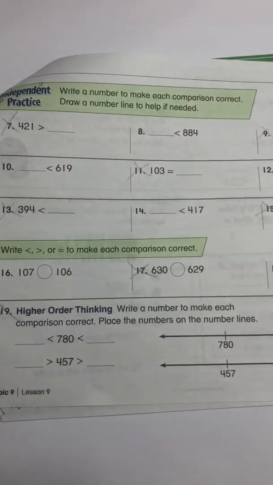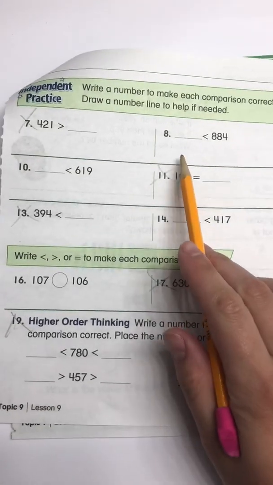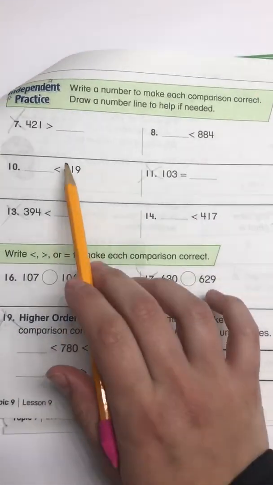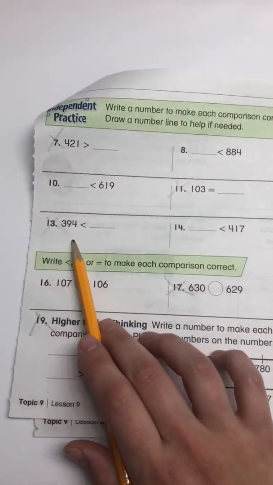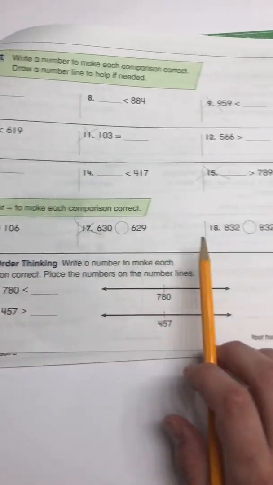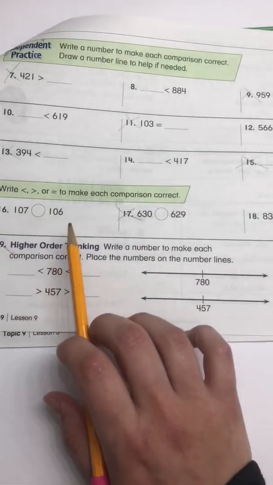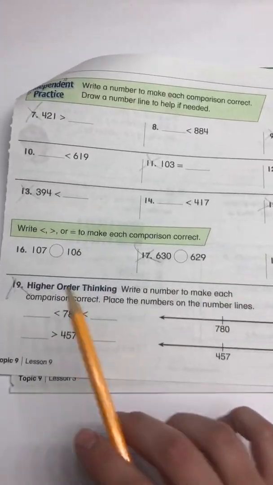You guys are going to fly through all of this because this is kind of a review. We're just working on bigger numbers now. Okay, you're also going to do the same thing except you're skipping 7, 9, 11, 13, 15, and 17. 16 and 18, you're drawing that alligator mouth again or the equal to sign. Okay, skip number 19.